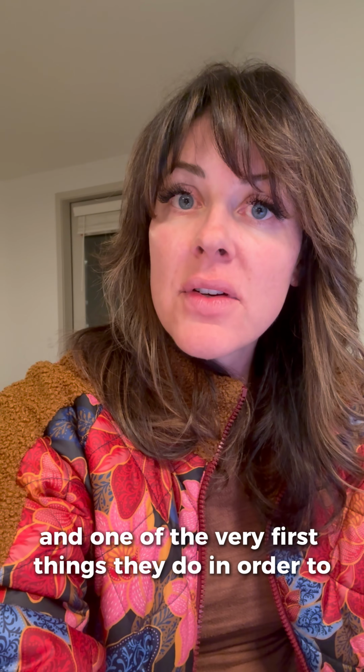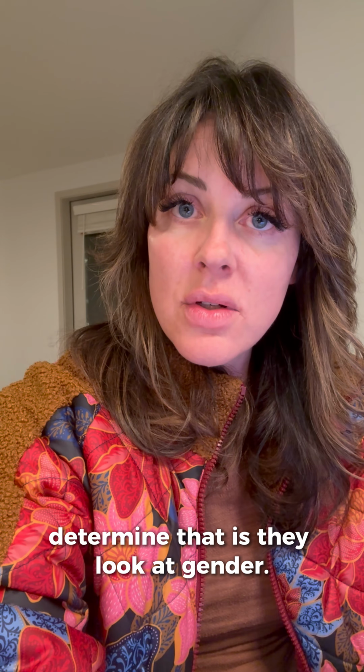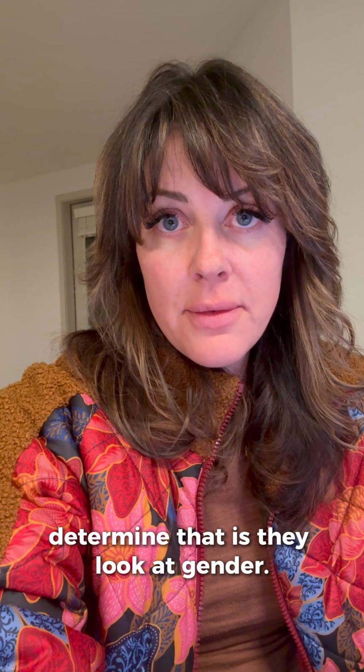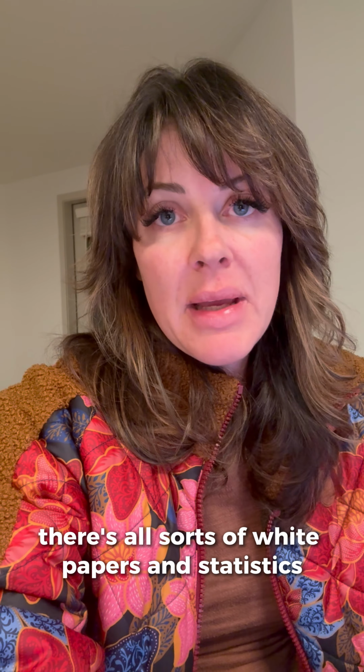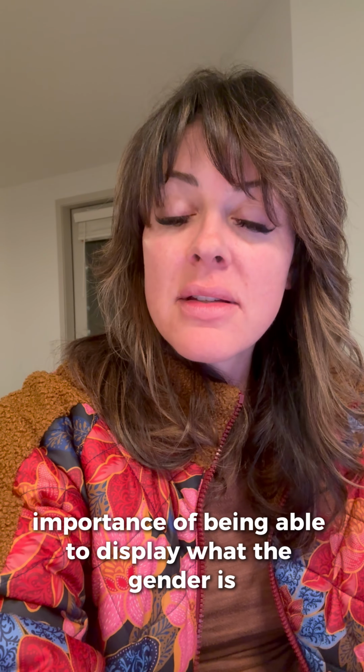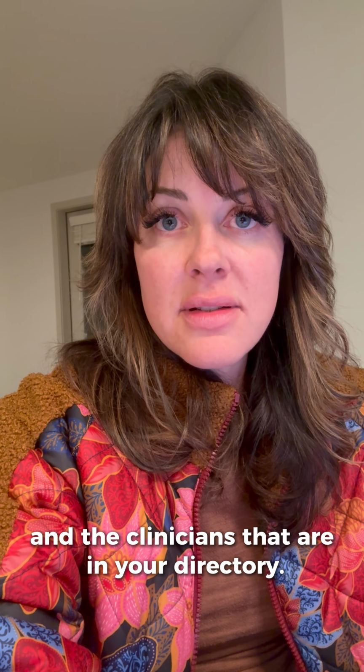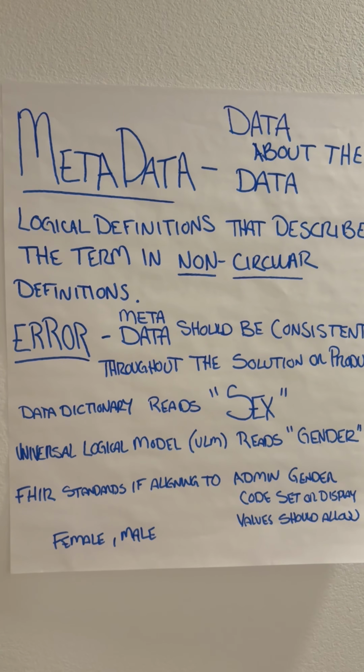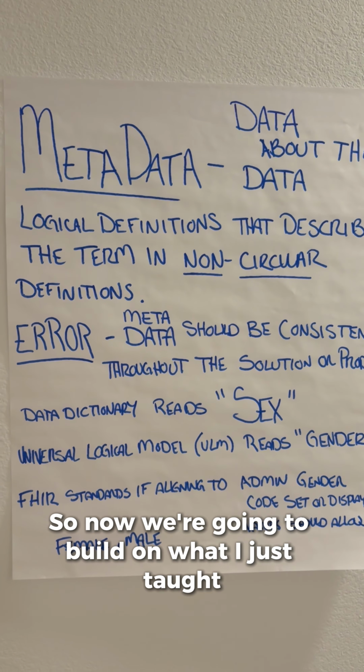And one of the very first things they do in order to determine that is they look at gender. And so there's all sorts of white papers and statistics and industry research on the importance of being able to display what the gender is for the physicians and the clinicians that are in your directory. So now we're going to build on what I just taught.